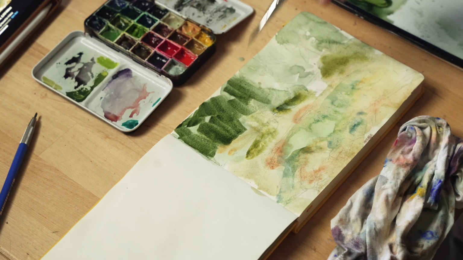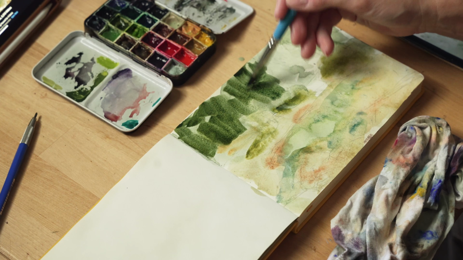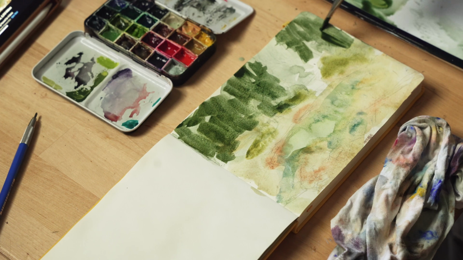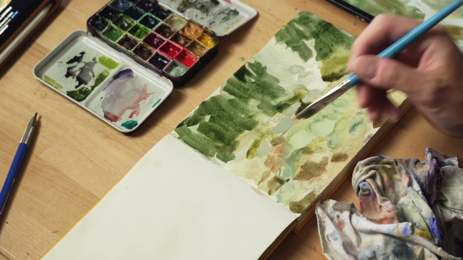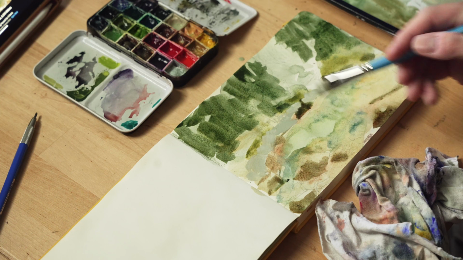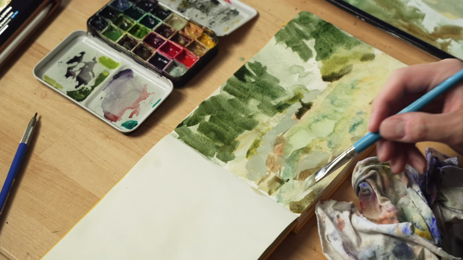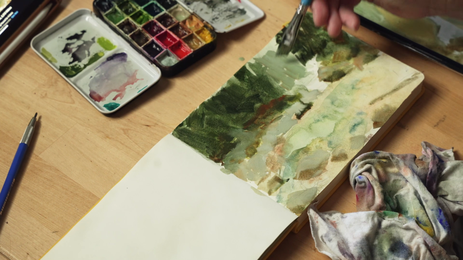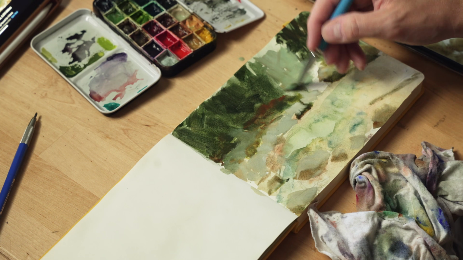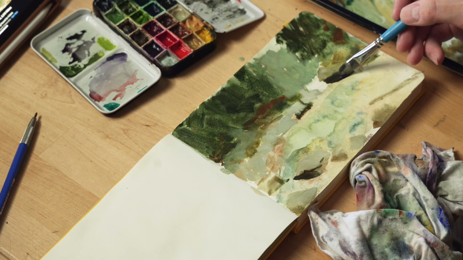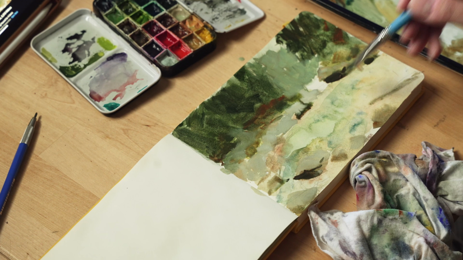Number two is using larger brushes, which is again something that I'm doing throughout the entire process for this painting. If you use a very small brush, it's going to come natural to focus on the small details because that's what that brush wants to paint. But if you use brushes that are larger, that's going to force you to worry about the big shapes, the big masses of color.